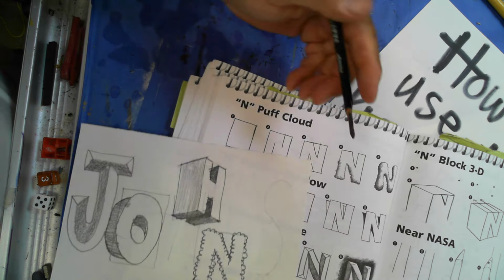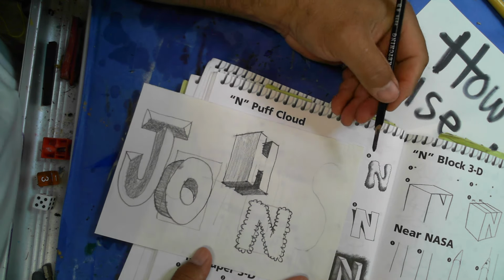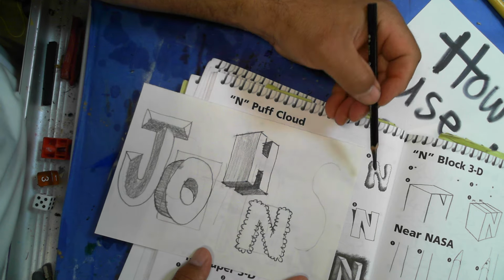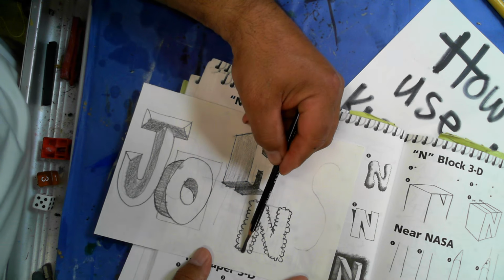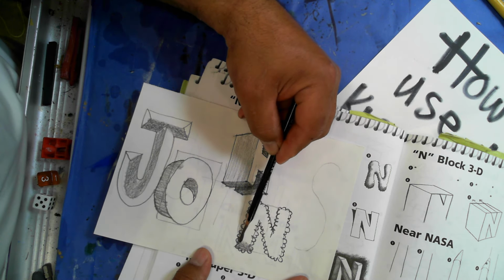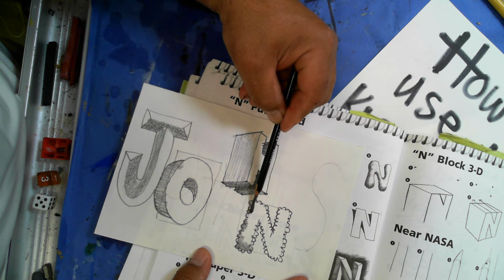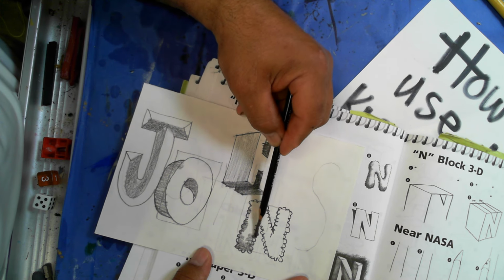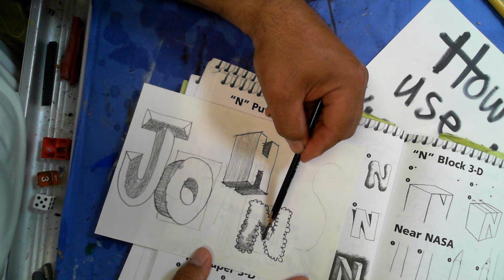And so there's my cloud M. I could make it into a tree if I wanted to. Notice he made the darker parts on the bottom, because the cloud doesn't get light on the bottom. So he extends that up. There's some darkness there.